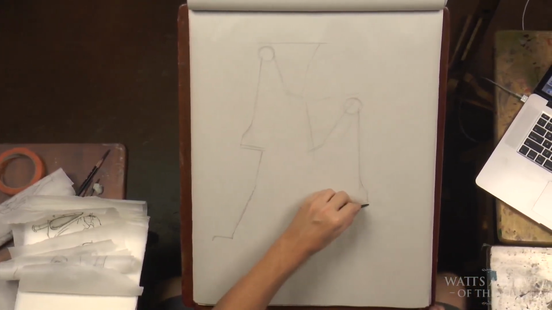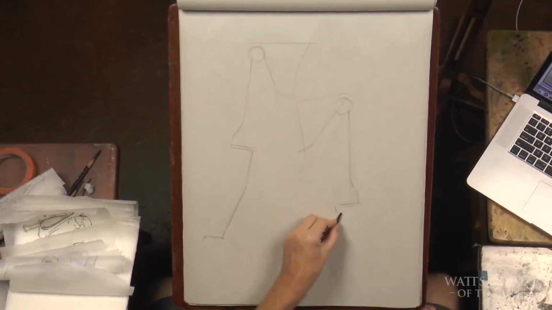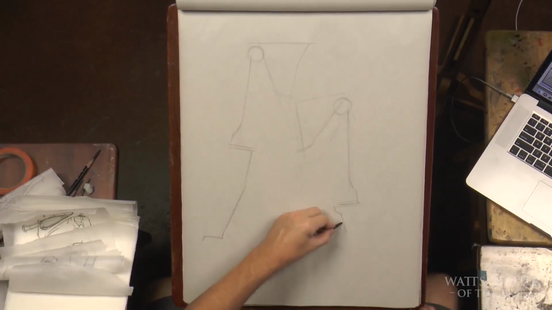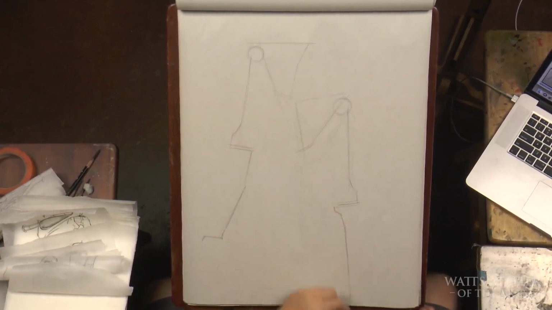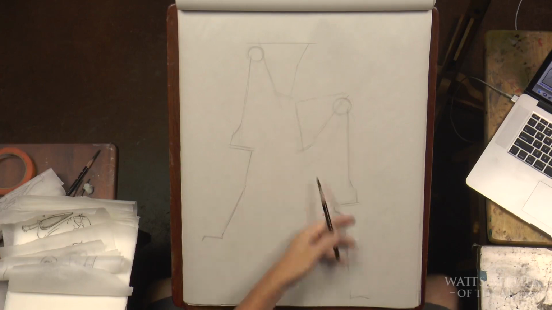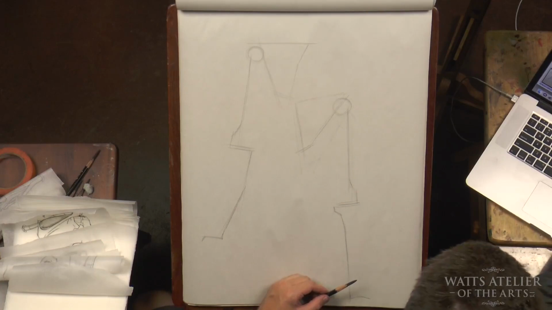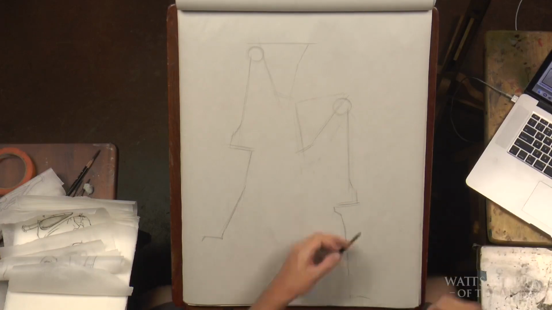And then we get the forearm. Double check our length. This one's going to be a little shorter. Oh, that seems about right. Okay. Double check on here real quick. Yep.